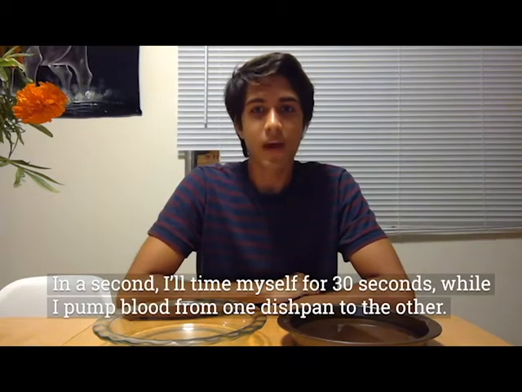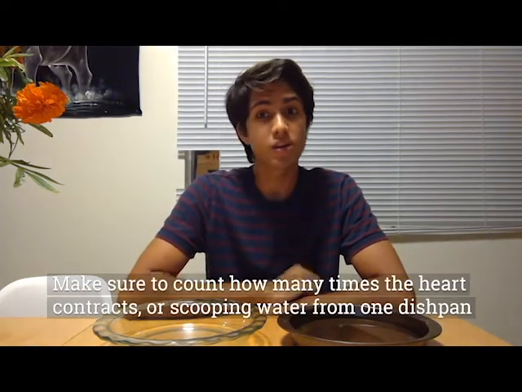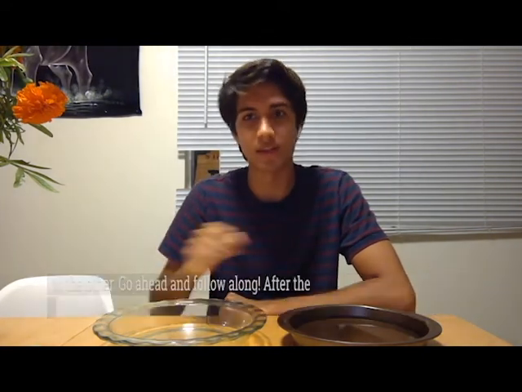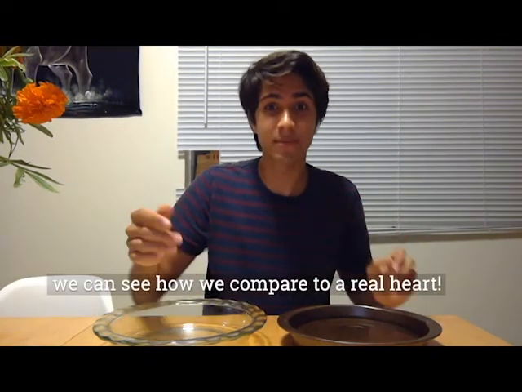In a second, I'll time myself for 30 seconds while I pump blood from one dishpan to the other. Make sure to count how many times the heart contracts, or scooping water from one dishpan to the other. Go ahead and follow along. After the 30 seconds is up, we can see how we compare to a real heart. 3, 2, 1, go!